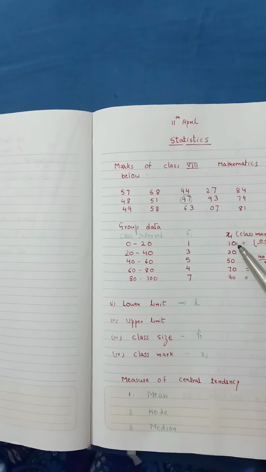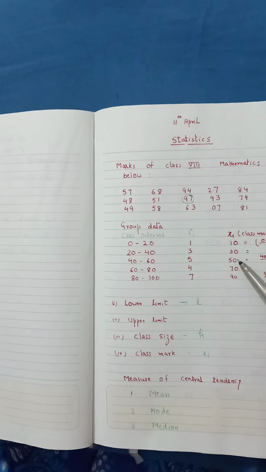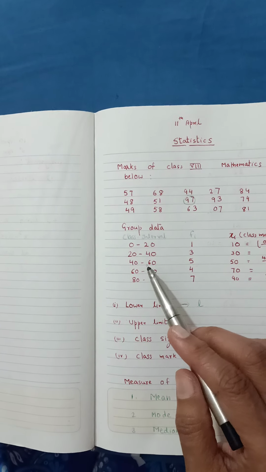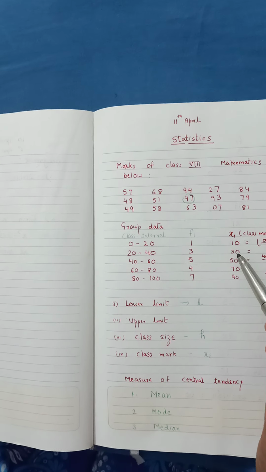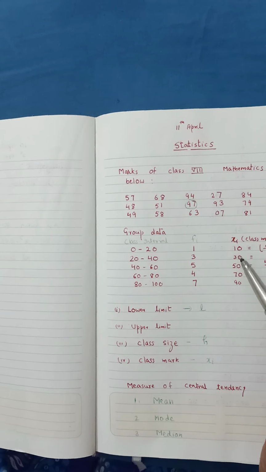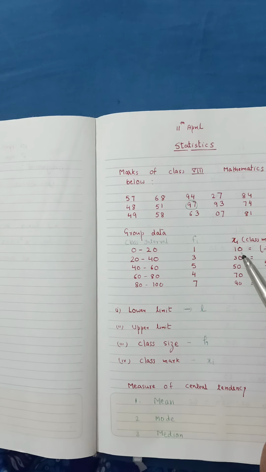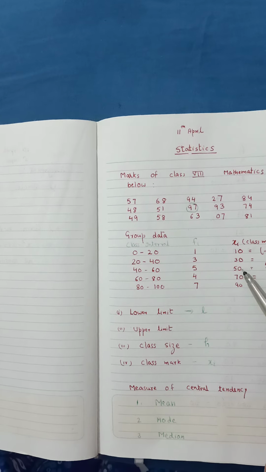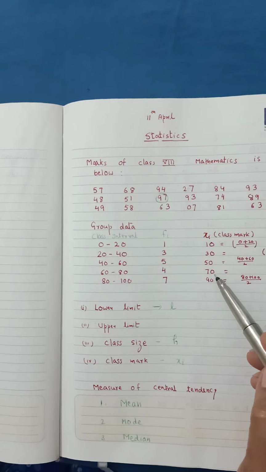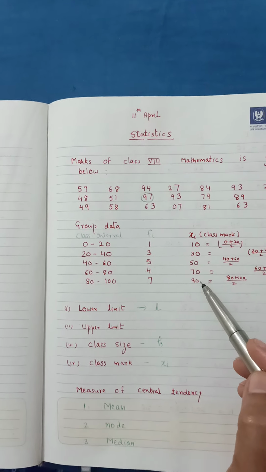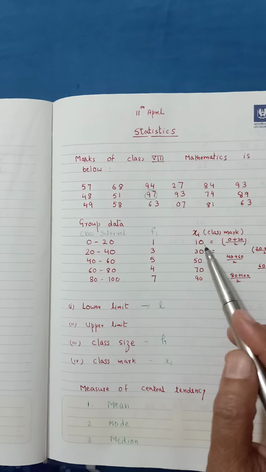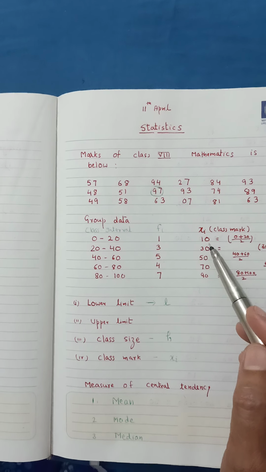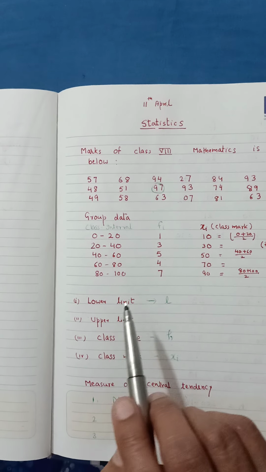Now see, this is 10, 30, 50, 70 and 90. The class size, it was 20. So you can see the difference between the class marks, it is also 20. If you add 20 here, you get 30. If you add 20 here, you get 50. If you add 20 here, you get 70. And similarly, adding 20 here, you get 90. So if you have calculated the first one correctly, by adding class size, you can get the rest of the class marks. Fine.